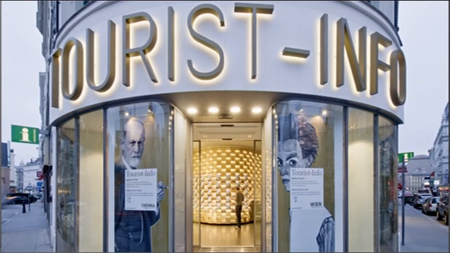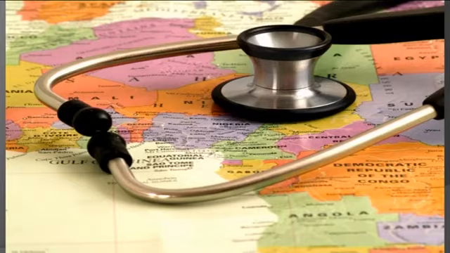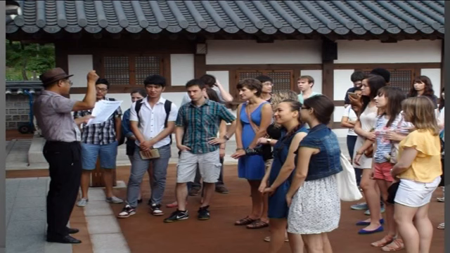Services. There are various services that support tourism and enhance the value of tourism products and travel experience. These services can be information, bookings, health, customs, security, guide services, translators, travel advisors, insurance, etc.